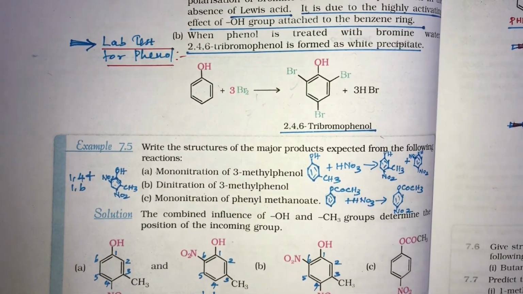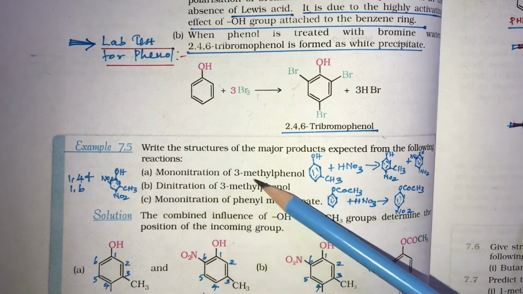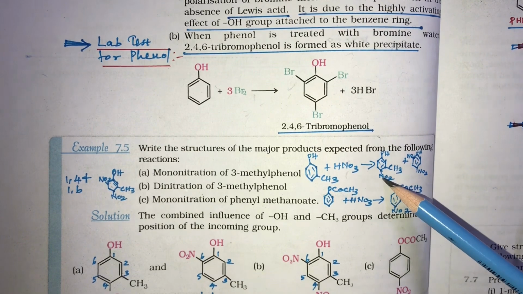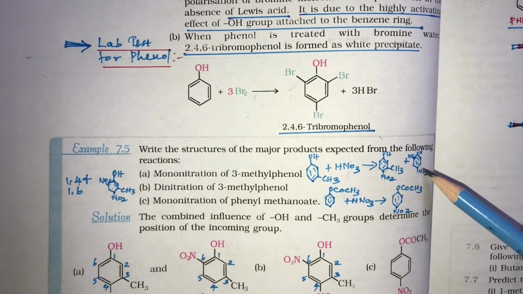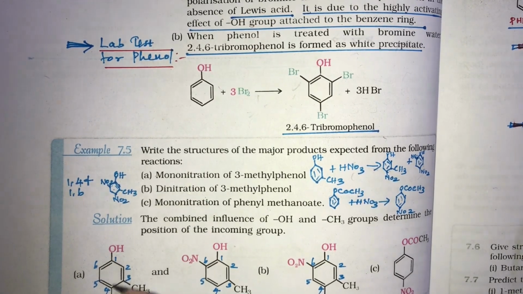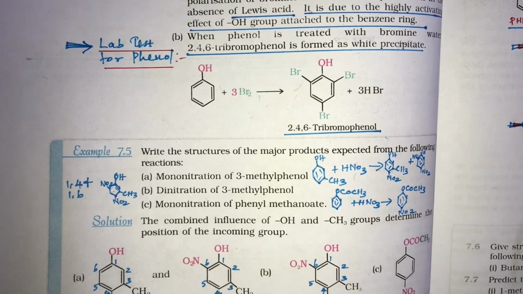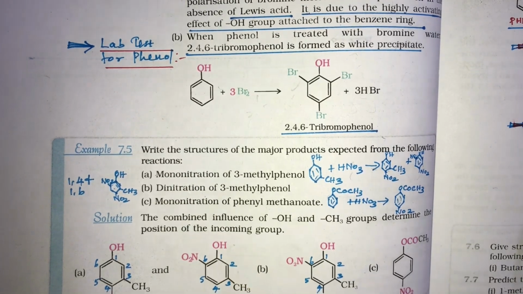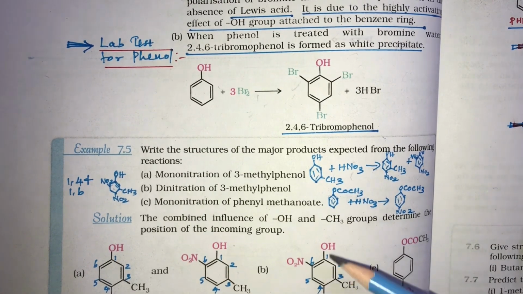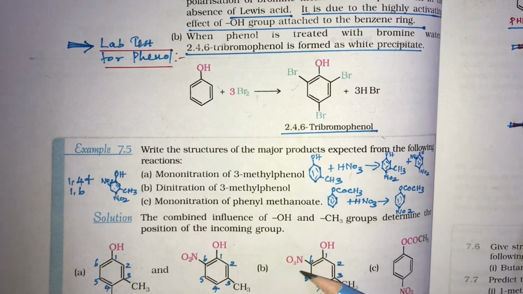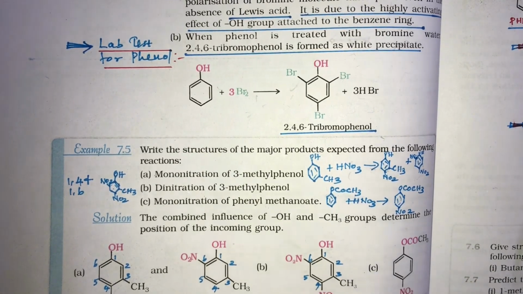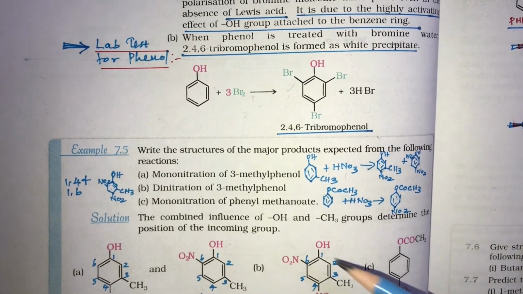Here some questions are given. Mononitration of 3-methylphenol gives ortho and para substituted products. Here the ortho and para substituted products, 1,4 and 1,6 substituted products, are formed. Dinitration of methylphenol: here also, at the 1,4 and 1,6 positions, both ortho and para positions get substituted. That is dinitration of phenol.